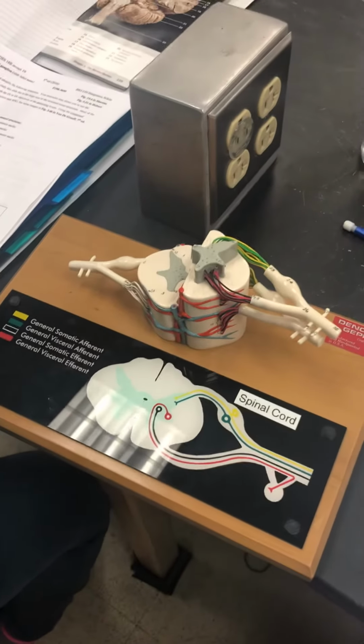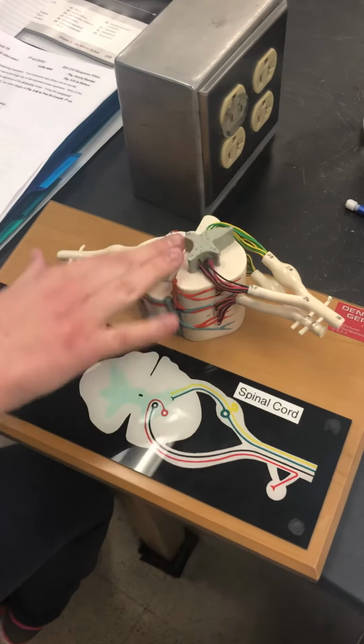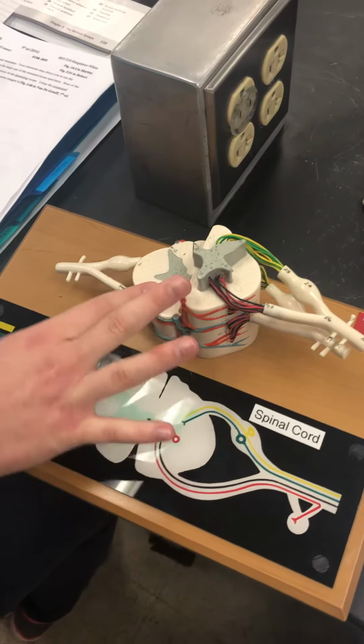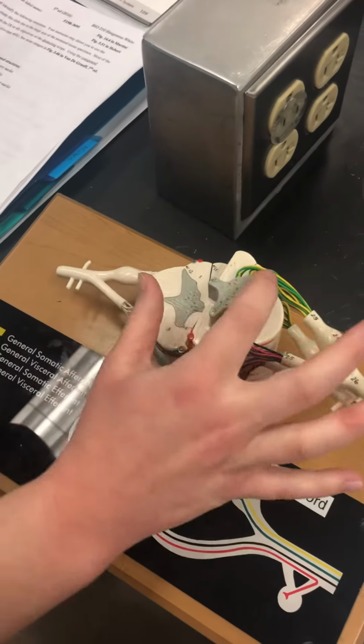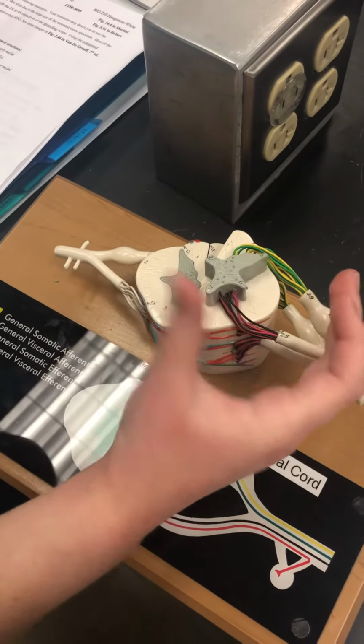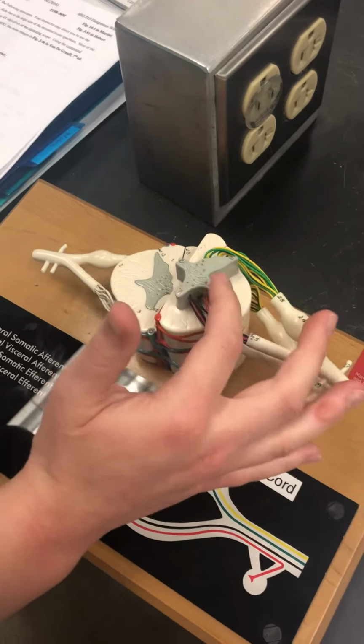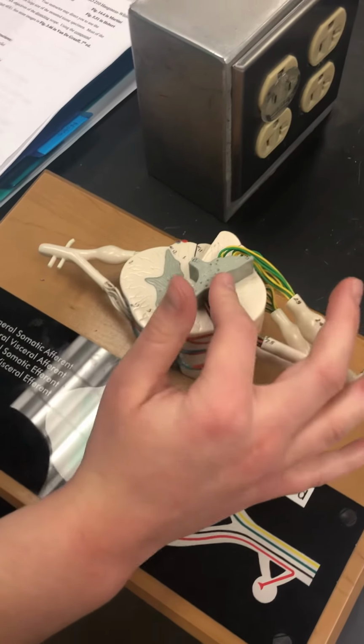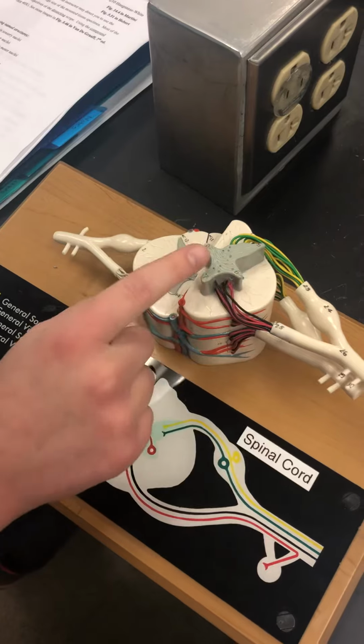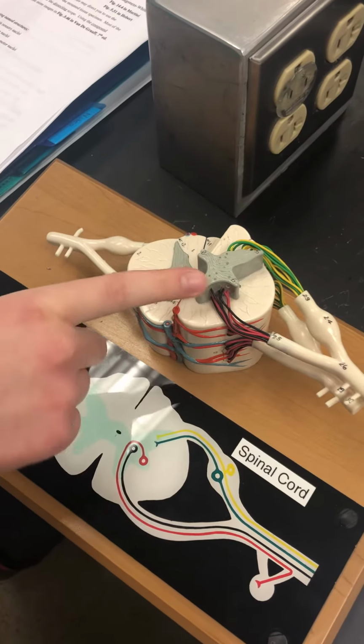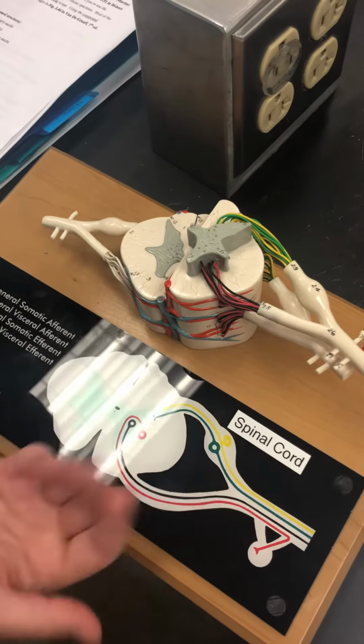And then you have your gray matter, which is going to be on the inside. The white matter is going to be on the outside. Within the gray matter, you have a posterior gray horn, which contains the sensory nuclei. You have the lateral gray horns, which are going to contain the visceral motor nuclei. And you have your anterior gray horns, which are going to contain your somatic motor nuclei.